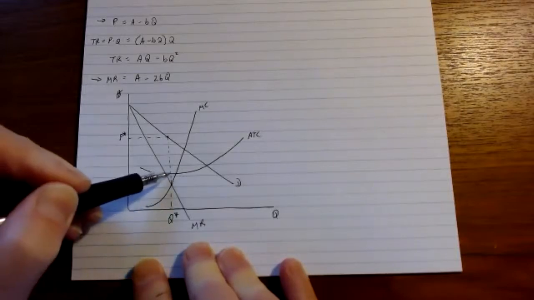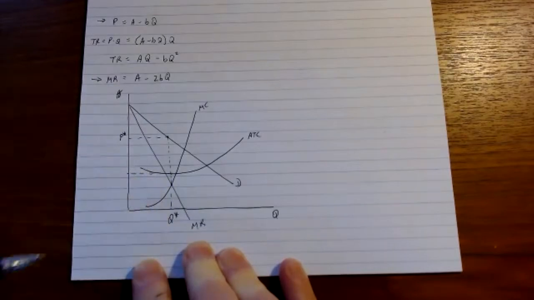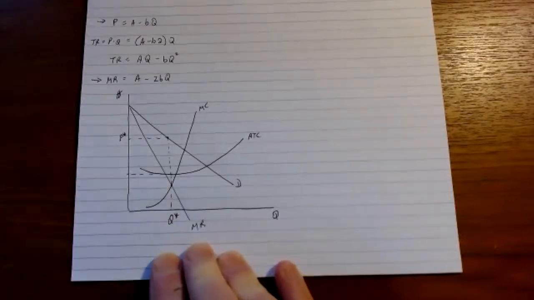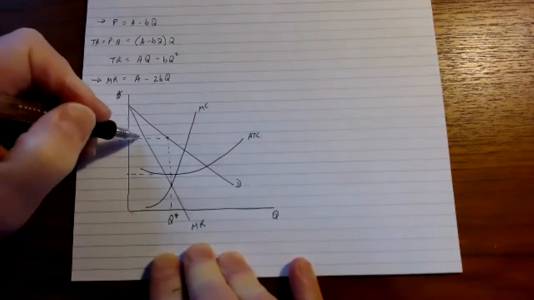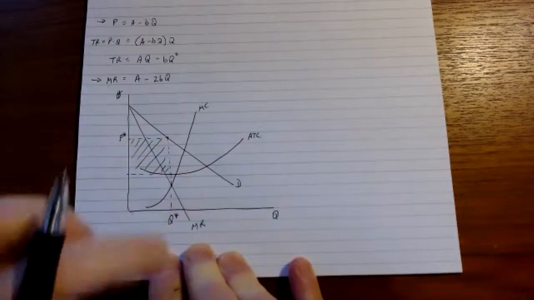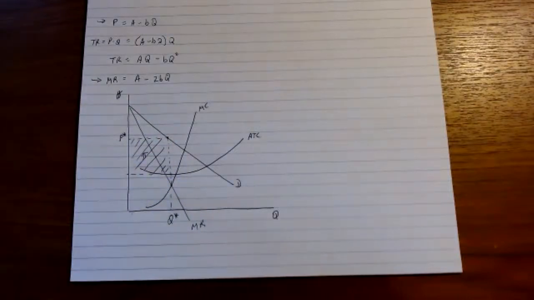We take Q star up to average total cost and across. This lower box gives us the firm's total cost, right? That's the average cost times quantity is total cost. And this area, the area above total cost and below the price, this is the firm's economic profit. And like I said, this is what happens in the short run, and we expect the firm also to be able to maintain that profitability in the long run.